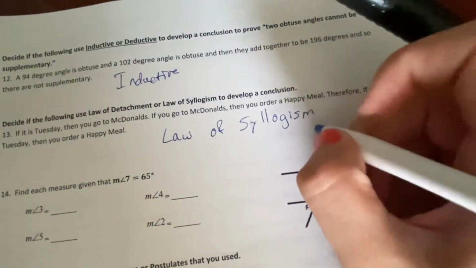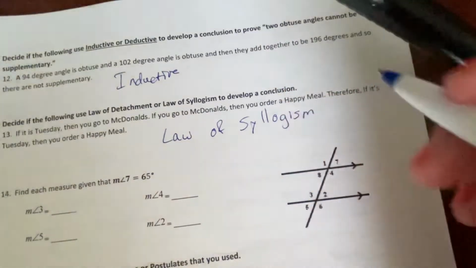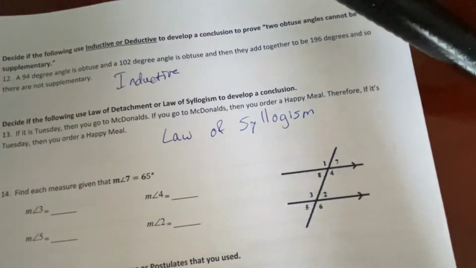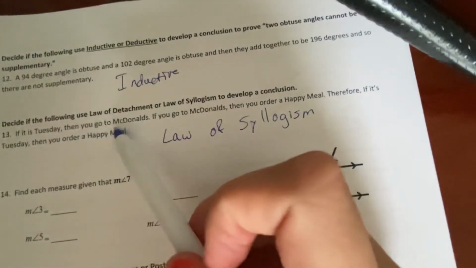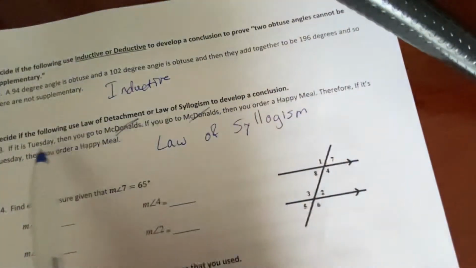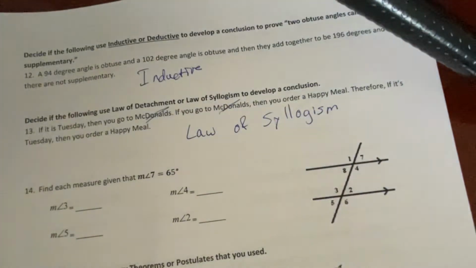What does that mean if it's Tuesday? That means I'm going to. The law of detachment basically says they're separately true. The law of syllogism says if there are two things that are the same, I cross them out, and then I create a new statement.